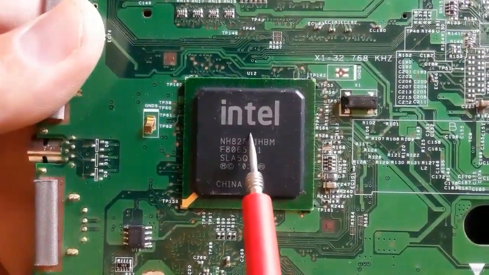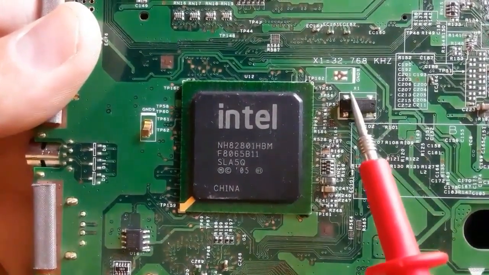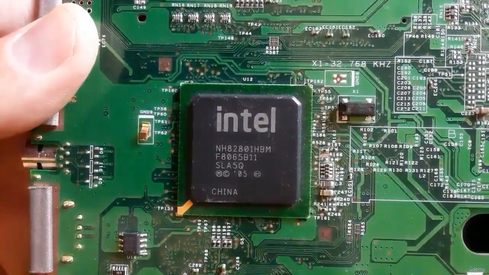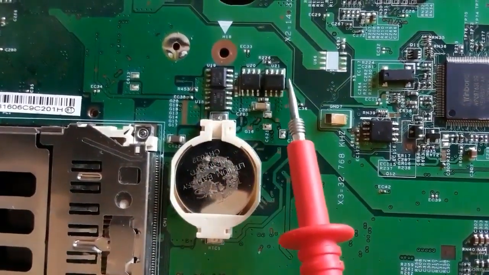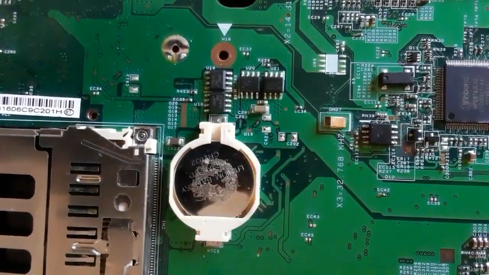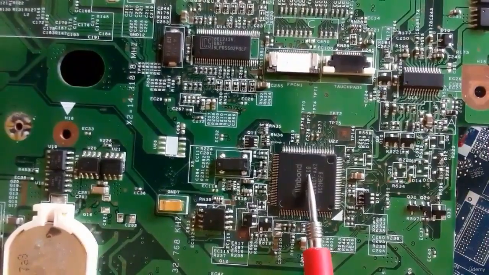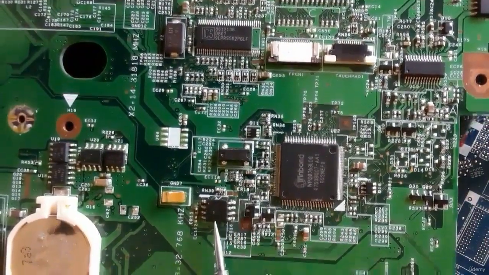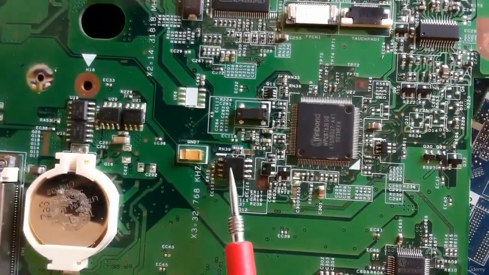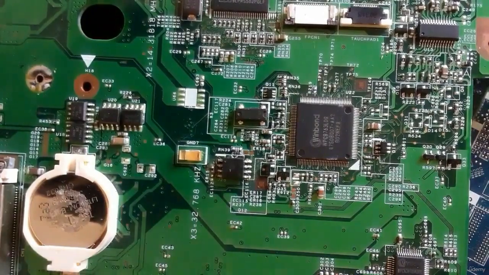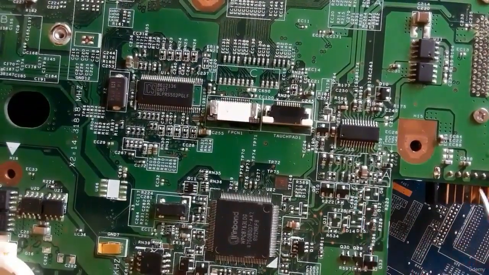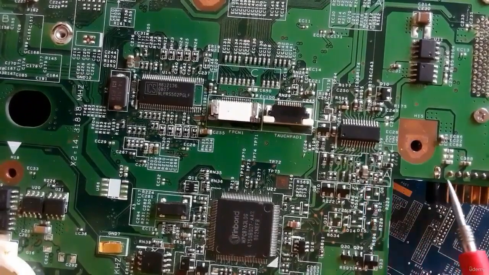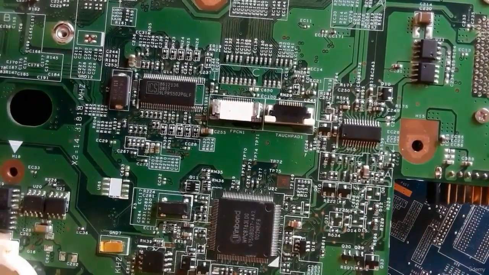This is the ICH, Intel ICH. Here we have the crystal X1, as you can see. So this is the CMOS battery. Here we have MOSFETs, 8-pin MOSFETs. This is the SIO, or Super Input Output, and the BIOS. The BIOS is always bigger than the MOSFET. This is the charge IC because it is near the battery connector.